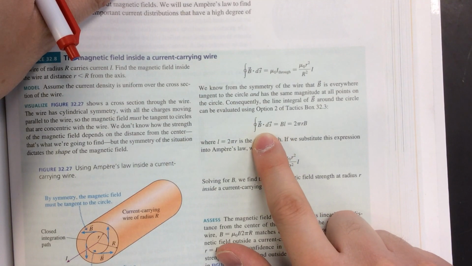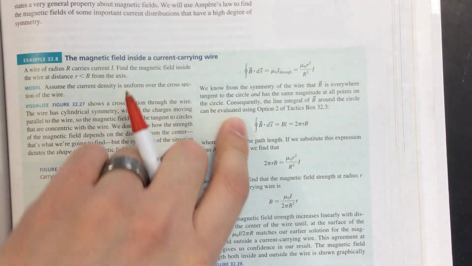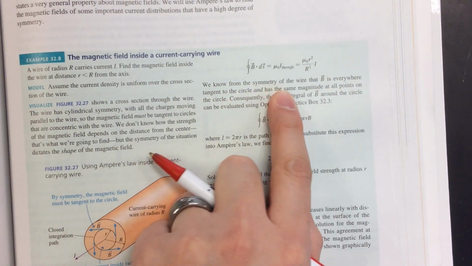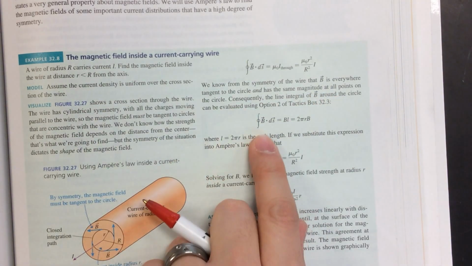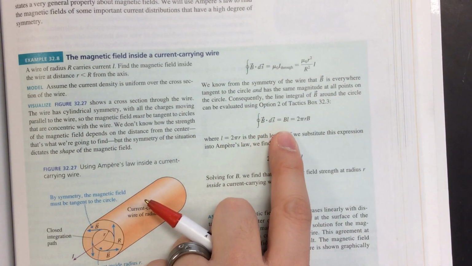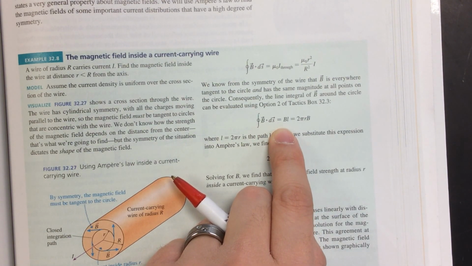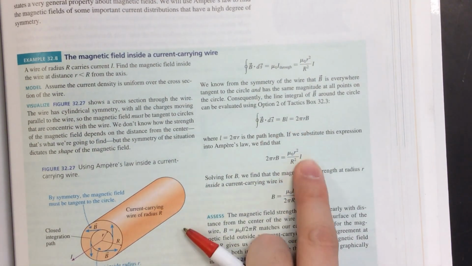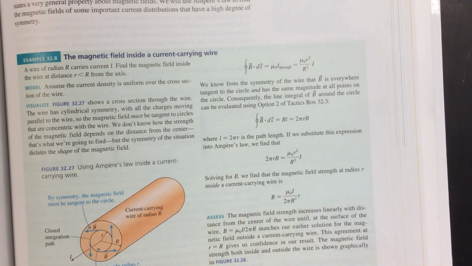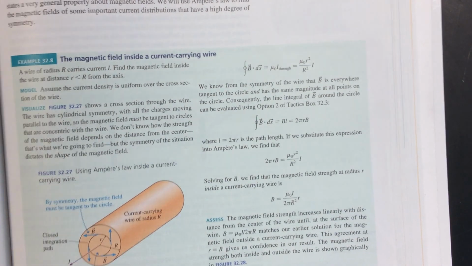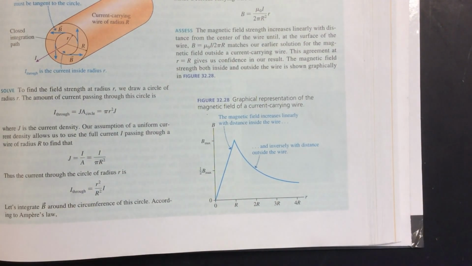And again, you're generally looking for shape and symmetry. We know from symmetry of the wire that B is everywhere tangent to the circle and has the same magnitude at all points in the circle. Therefore, this line integral can turn into just a product. And then you're solving for B. So, inside the wire, it grows linearly. Outside the wire, it decreases inversely.